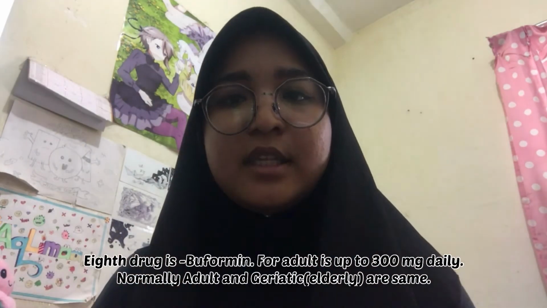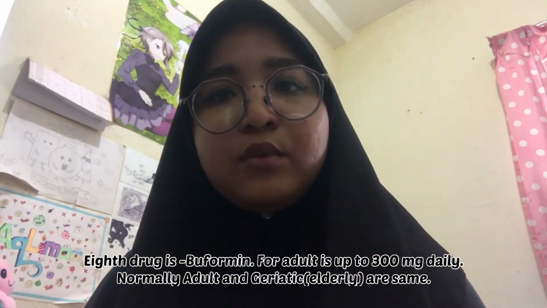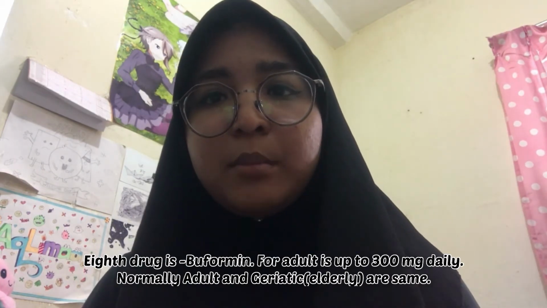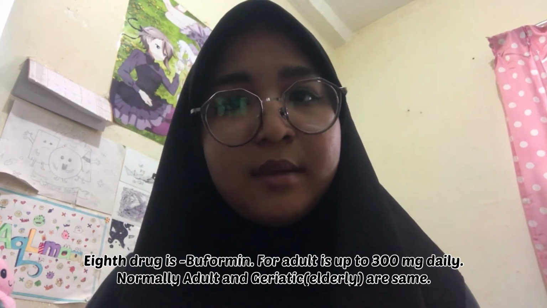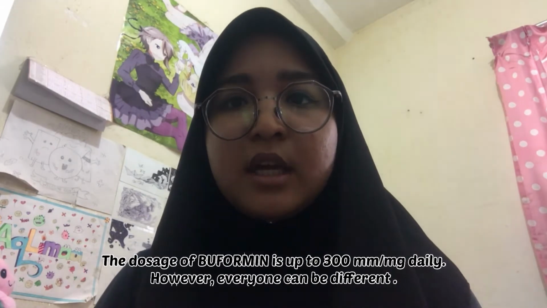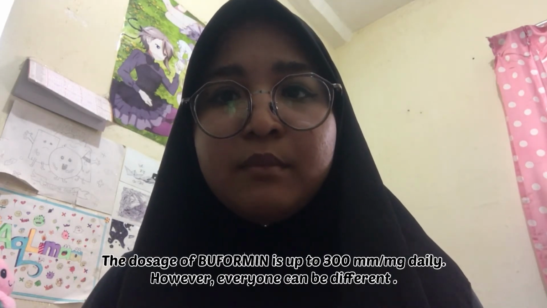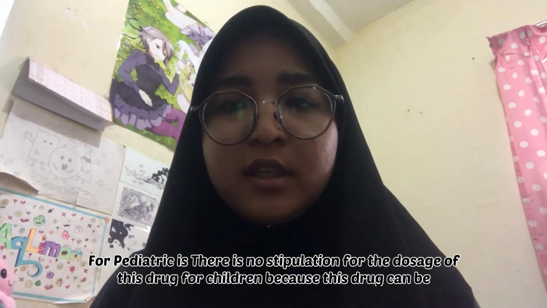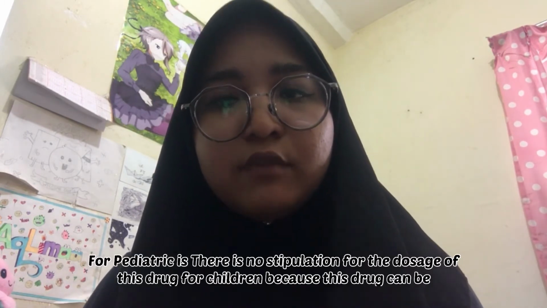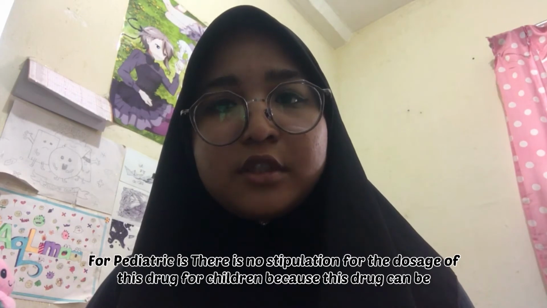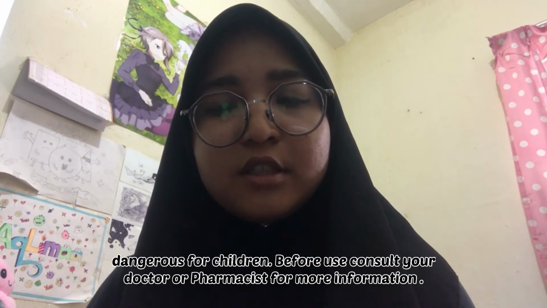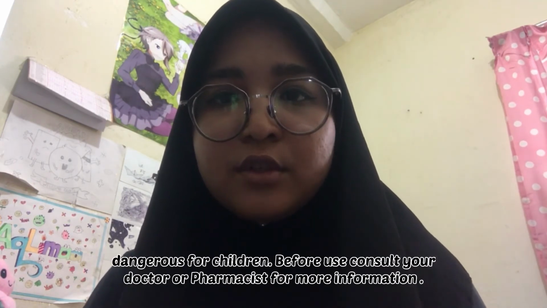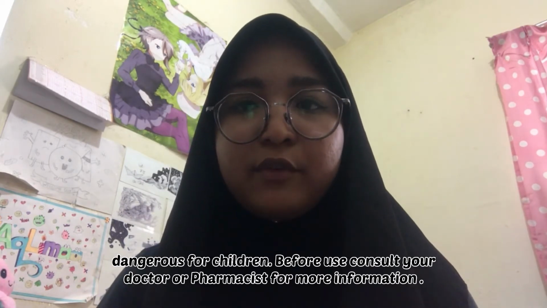Eighth drug is buformin. For adult is up to 300 mg daily. Normally adult and elderly are the same. The dose of buformin is up to 300 mg daily. However, everyone can be different. For pediatric there is no stipulation for the dose of this drug for children because this drug can be dangerous for children. Before use, consult your doctor or pharmacist for more information.